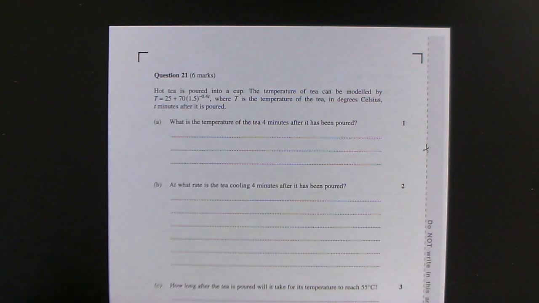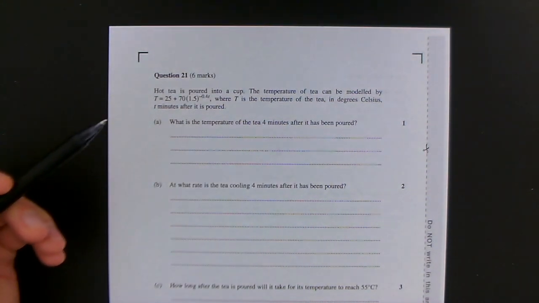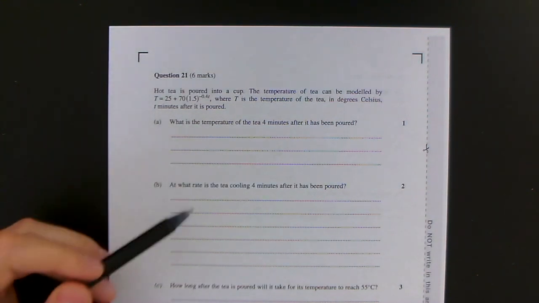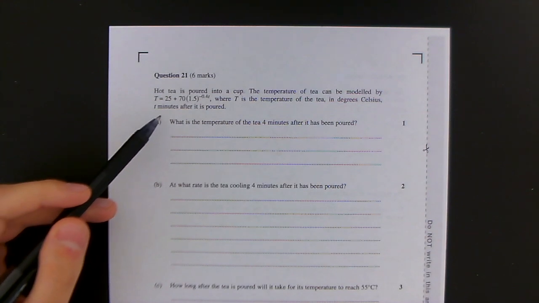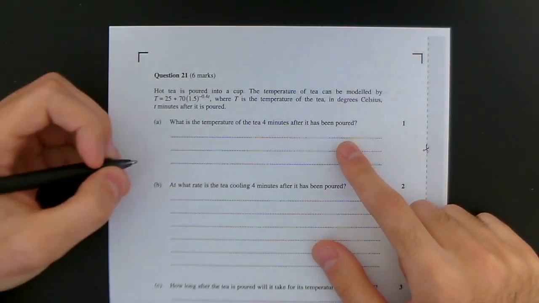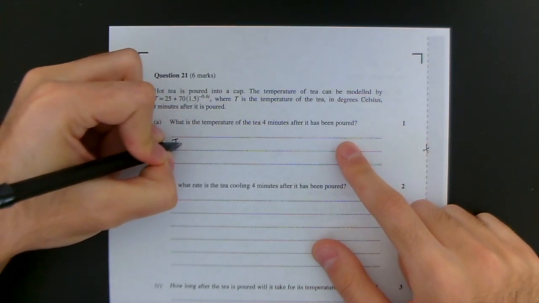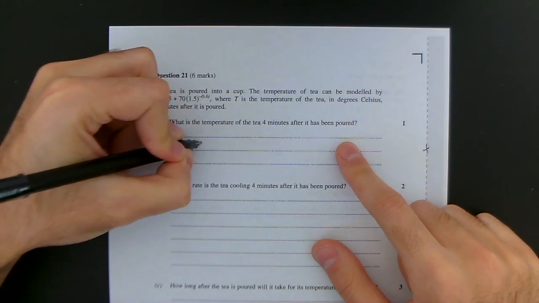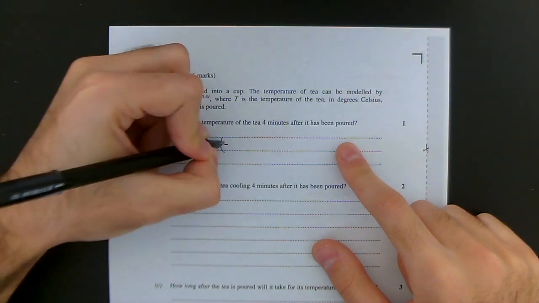So we start off with question 21, and it says hot tea is poured into a cup. The temperature of tea can be modeled by this equation, where T is the temperature of the tea in degrees Celsius and t minutes after it is poured. What's the temperature of the tea 4 minutes after it has poured? What we do here is pretty simple. We're going to sub in 4 minutes for little t.